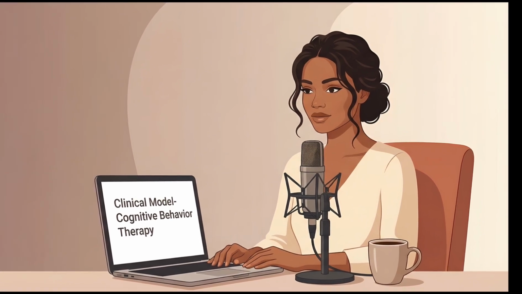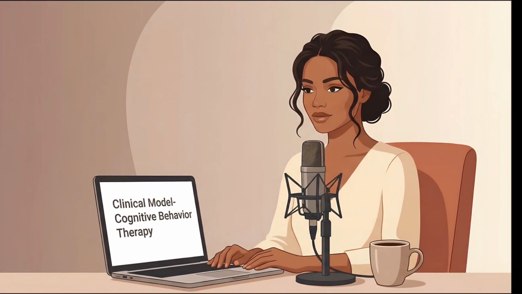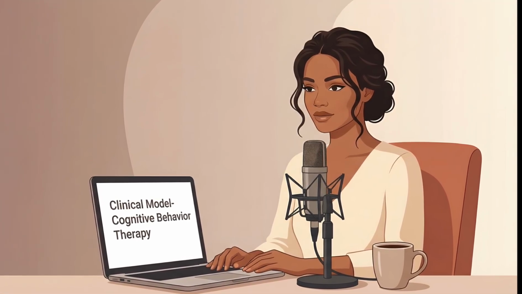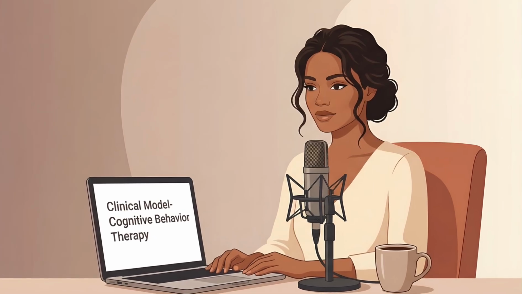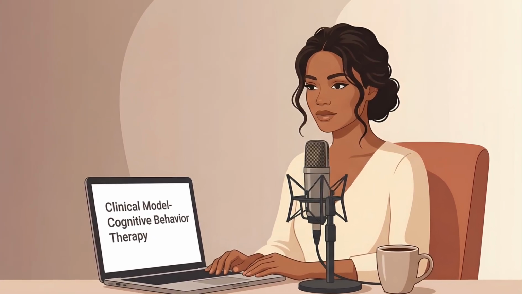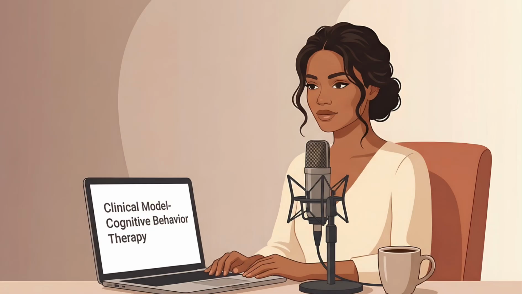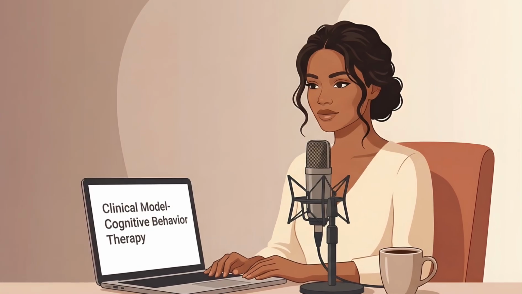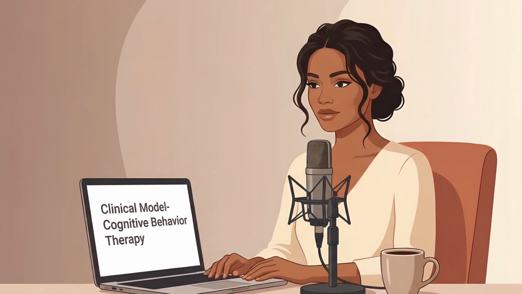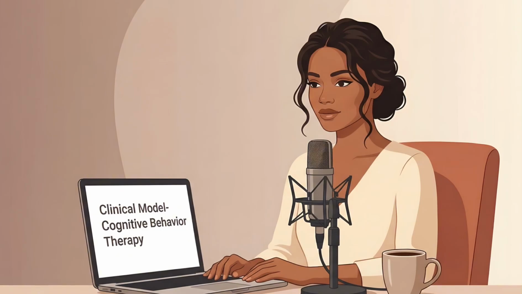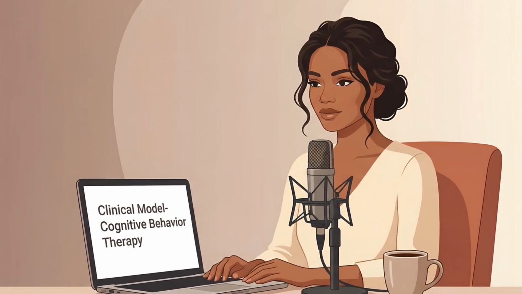CBT Part 2. Rapid recognition for the EPPP, rapid fire recognition segment. Let's test rapid recognition. If there's no evidence but a negative conclusion, that's arbitrary inference. If one small detail wipes out the entire context, that's selective abstraction. If it's all success or total failure, that's dichotomous thinking.